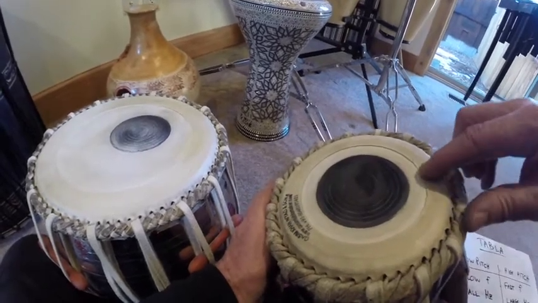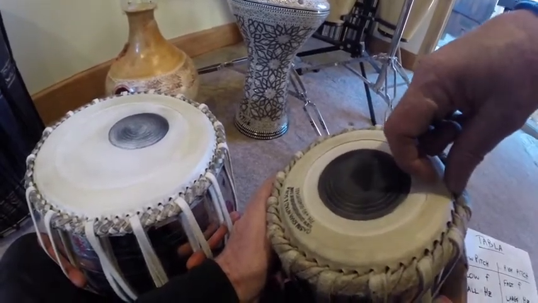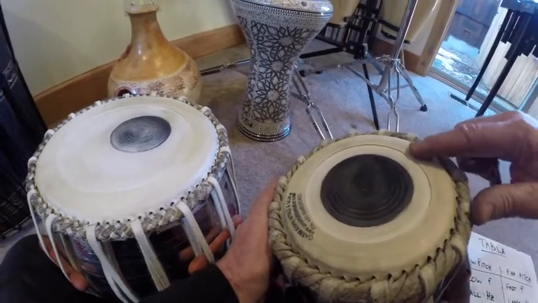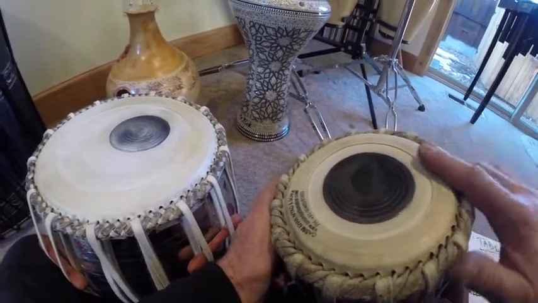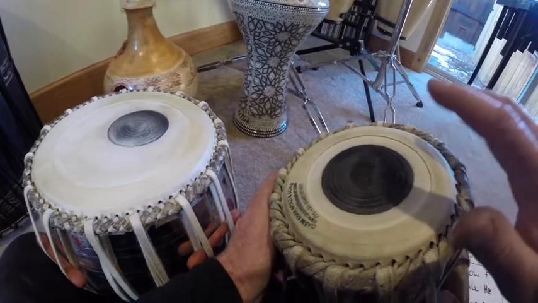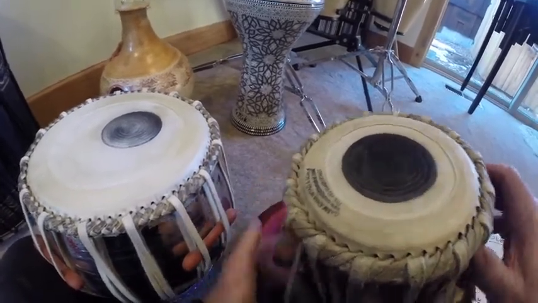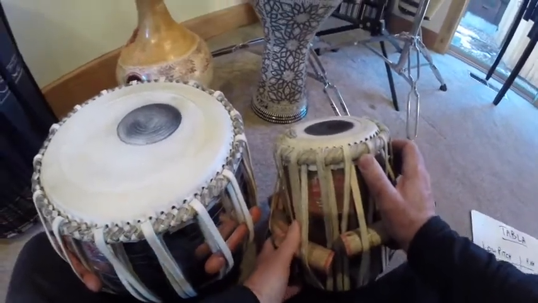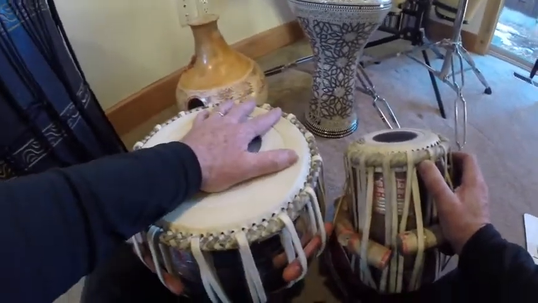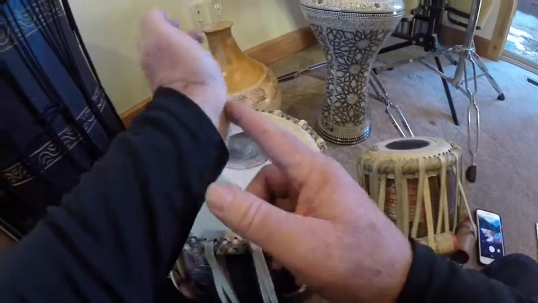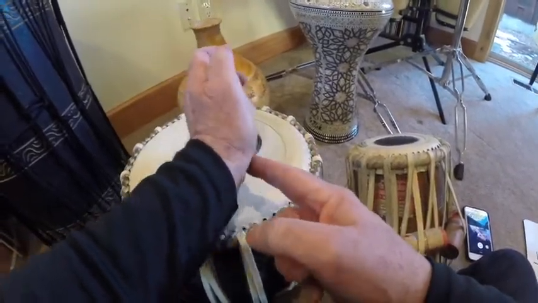And on the outside edge, we have a double thickness of the drum head. So this has a little different sound depending on where you hit the drum. And with the bigger drum, we modify its tone by pressing with the heel of the hand or releasing.